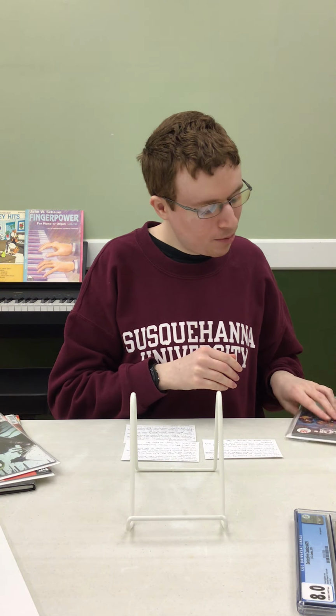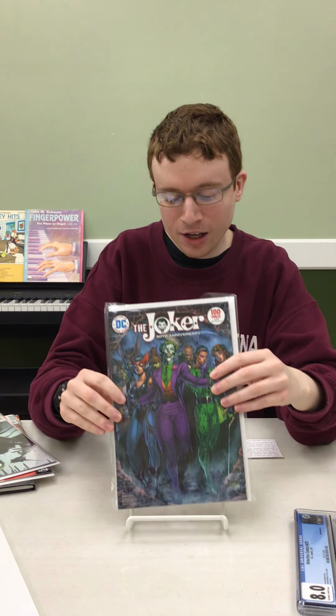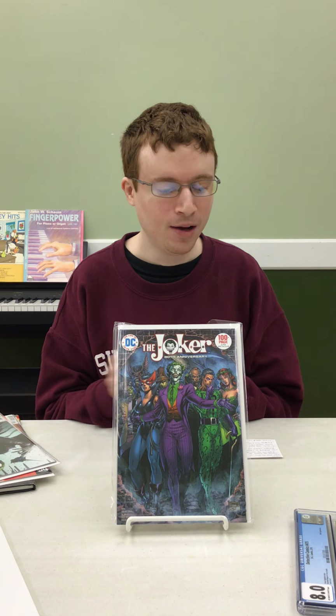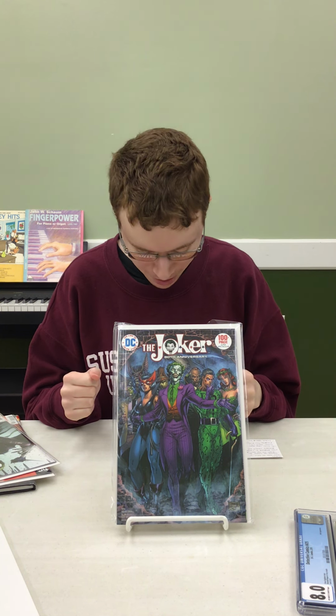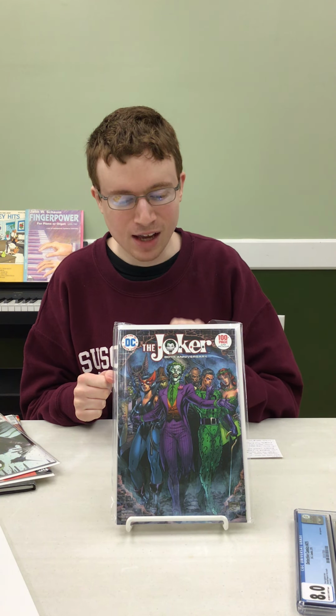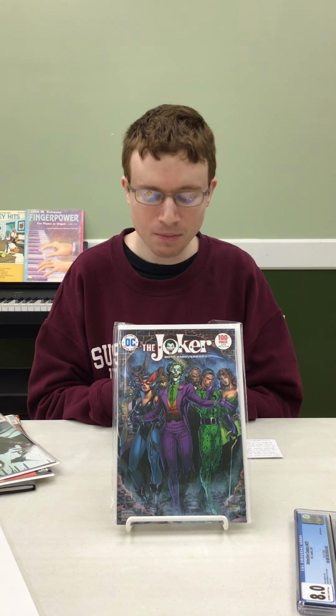And the final one I brought today is my copy of the 80th anniversary special. They just celebrate 80 years of the Joker tormenting Batman. This is also the Jim Lee cover, and it's a 1970s variant, so just a nice cover there.